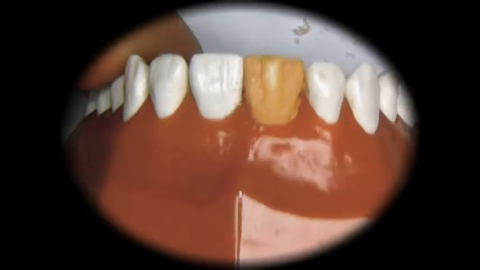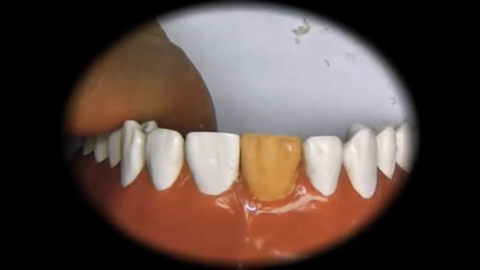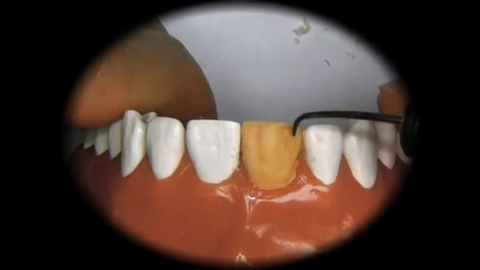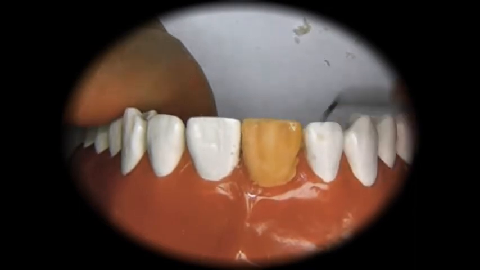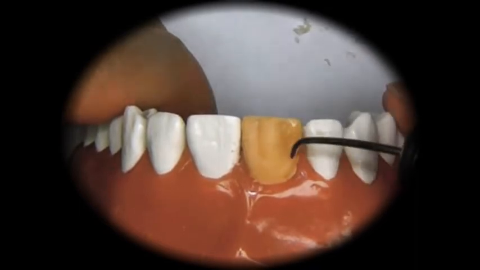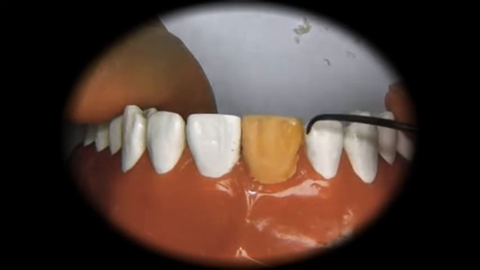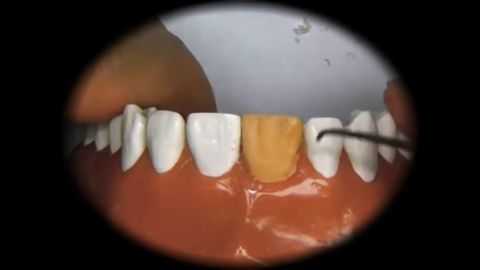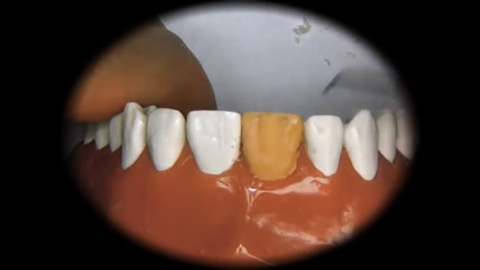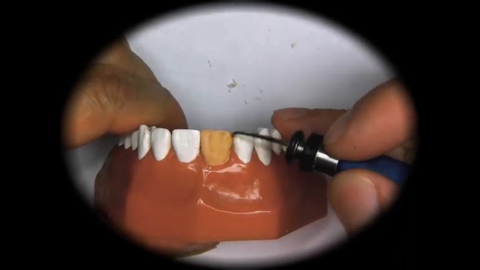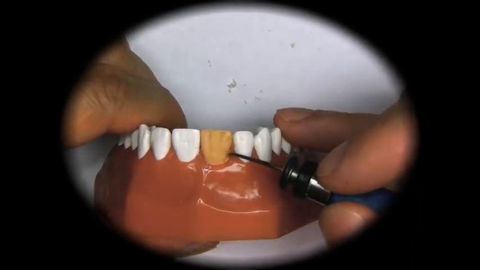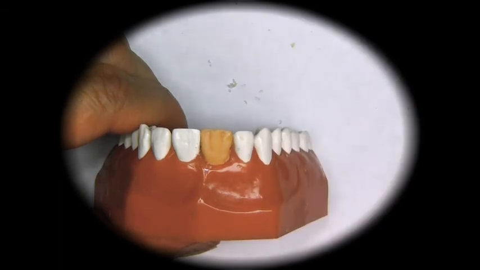Once we're done with that, then we're going to add to the distal labial line angle, or you could also call it the distal lobe.